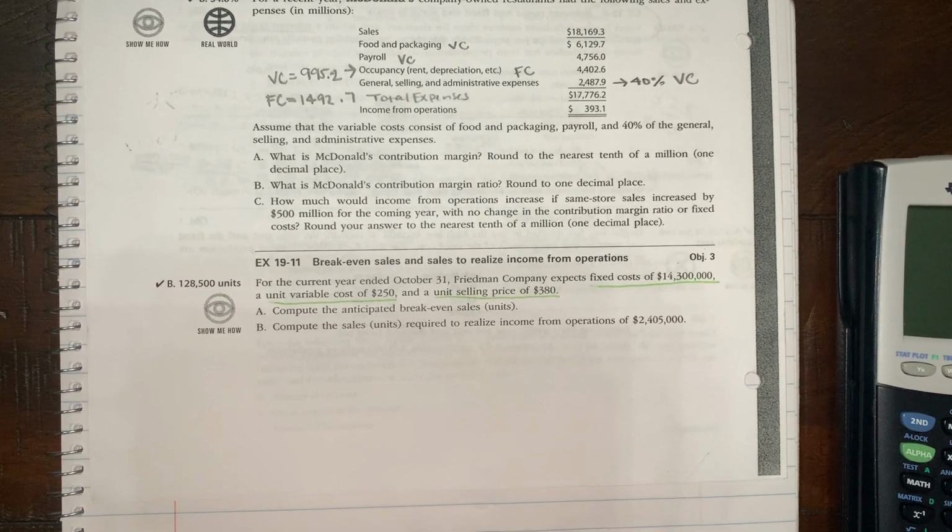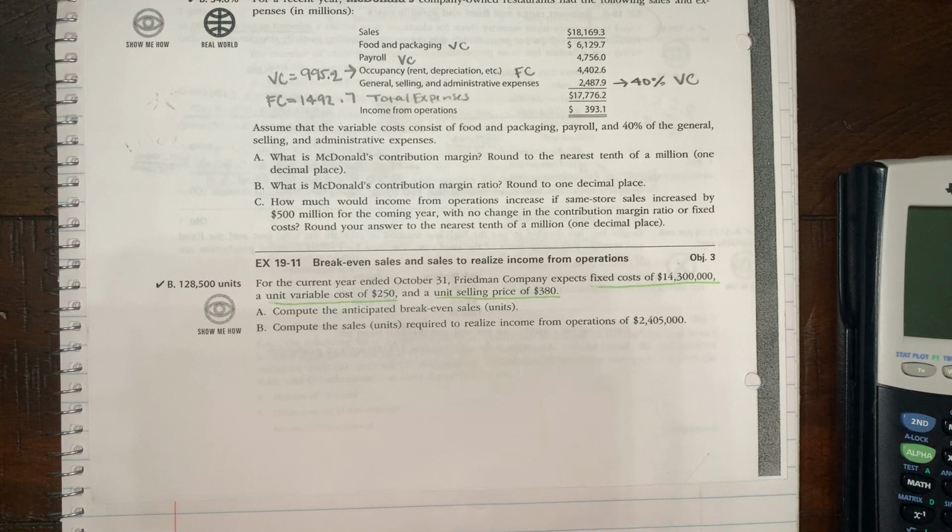Today we are going to be working on exercise 19-11, break-even sales and sales to realize income from operations. For the current year ended October 31st, Friedman Company expects fixed costs of $14,300,000, a unit variable cost of $250, and a unit selling price of $380. A. Compute the anticipated break-even sales in units, and B. Compute the sales in units required to realize income from operations of $2,405,000.